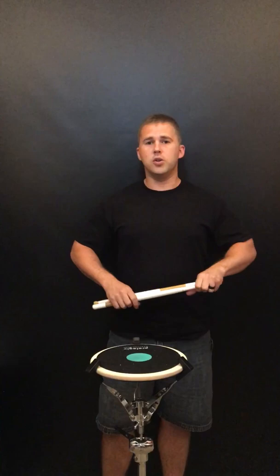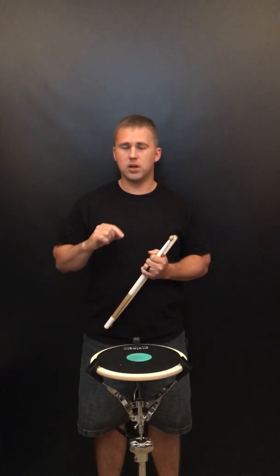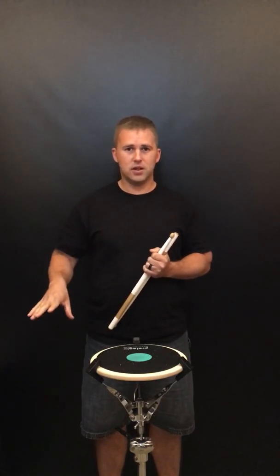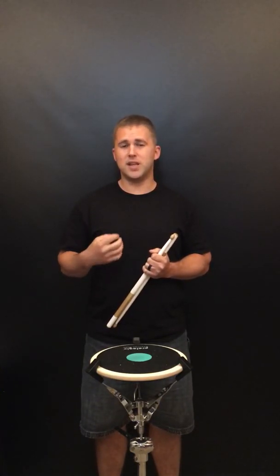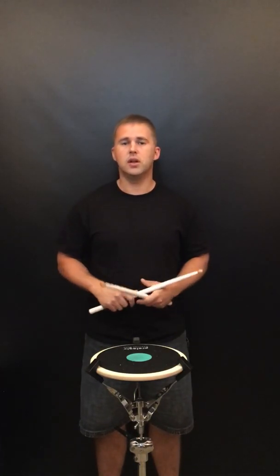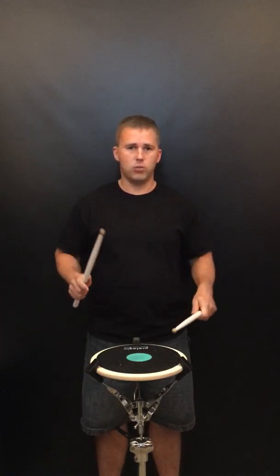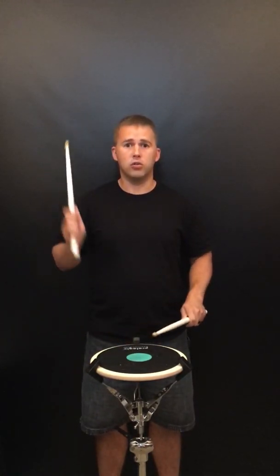So if you want to do math to figure out how you should play a roll, let's take the 9-stroke for instance again. You would just say 9 minus 1, because 1 is the release. So 9 minus 1 is 8, divided by 2, because each hand motion is 2. 8 divided by 2 is 4. That gives you the amount of hand motions that are in that roll. So you would have 1, 2, 3, 4, release.